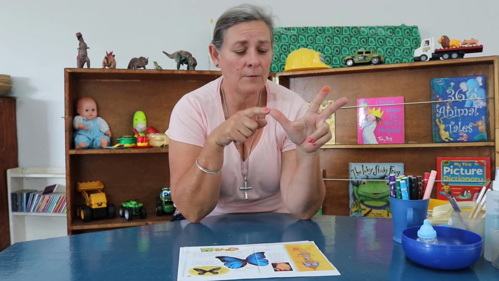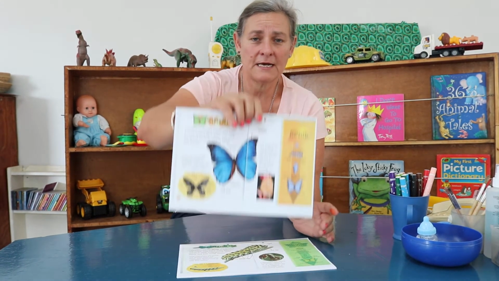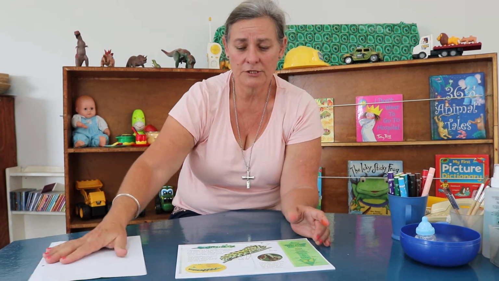How many body parts does an insect have? Head, thorax, abdomen. Head, thorax, abdomen make up an insect's body. So an insect has 3 body parts. So now we know the butterfly belongs to the insect family, 3 pairs of legs and 3 body parts. So I'm going to take the butterfly picture and turn it over.